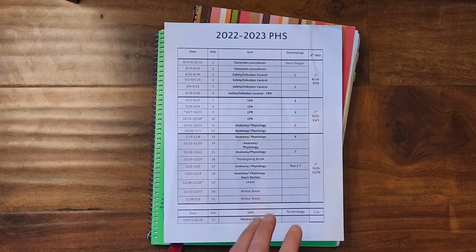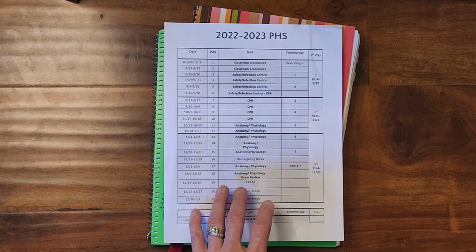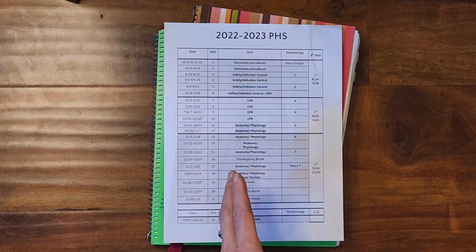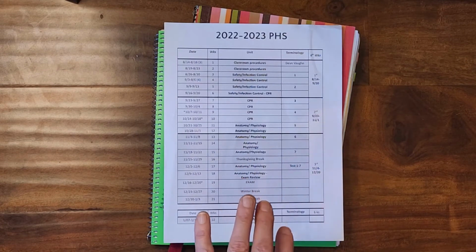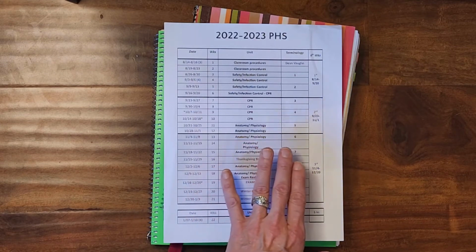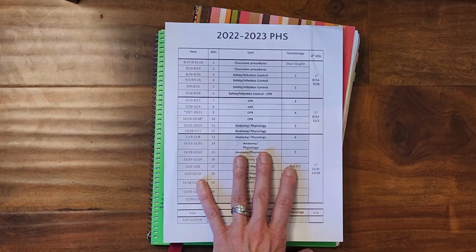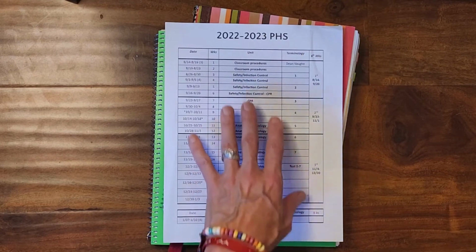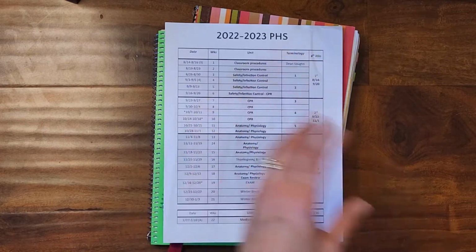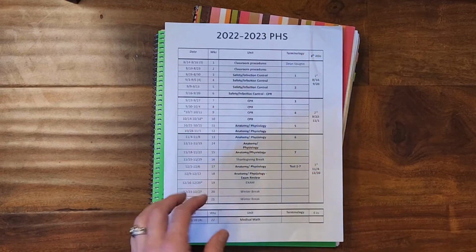So my goal with an interactive notebook is a place for the kids to keep their notes, have always a piece of paper to write on, some colors, some foldables, and really create their own reference material. I'm going to talk about safety and infection control at the beginning of the year. And then a couple months later, I want to refer back to the chain of infection.